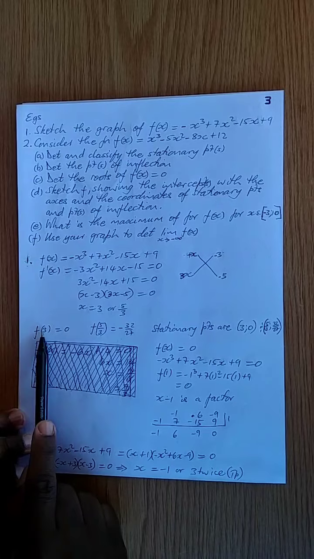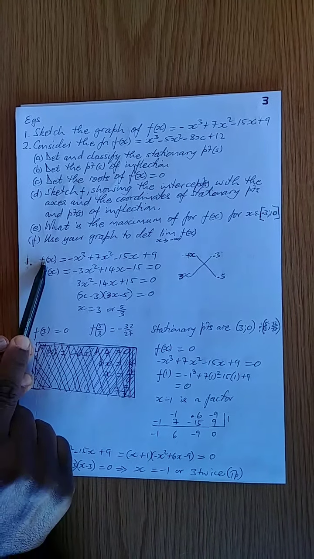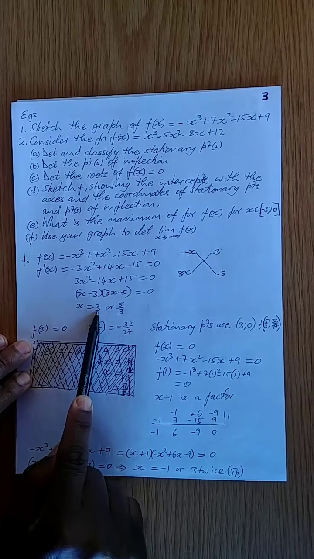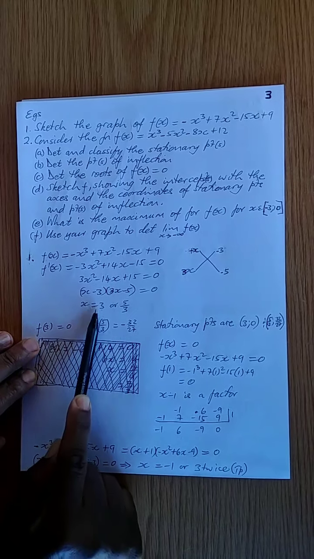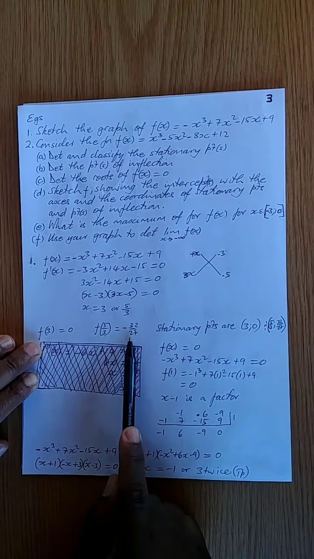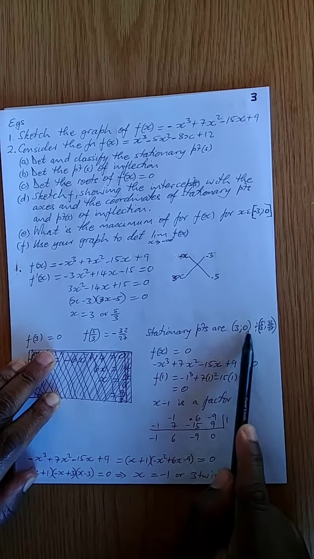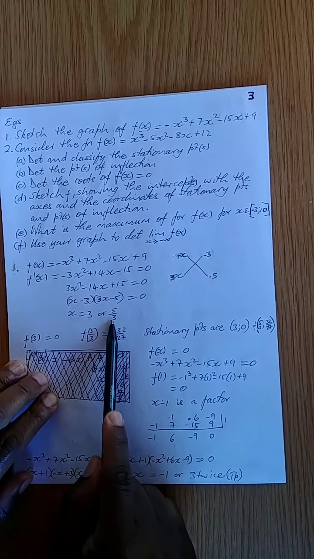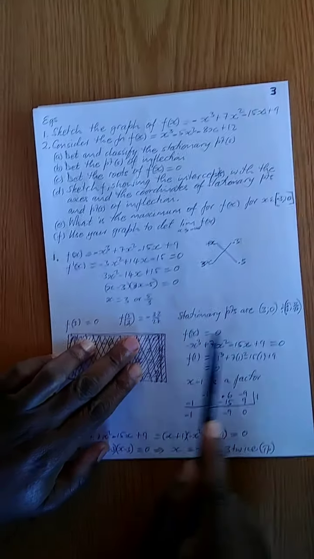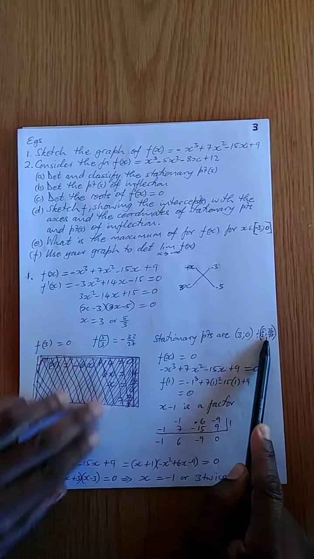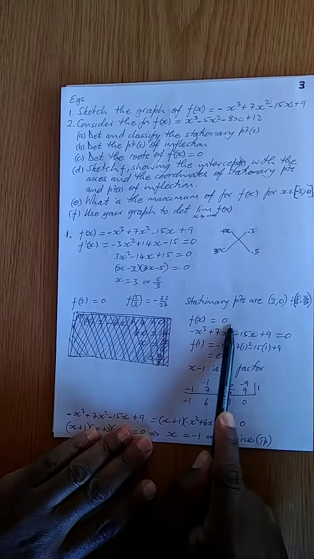If you find f of 3, you are getting 0. That is, if you substitute in f. Remember, we have a 3 when we were finding the stationary points. You substitute into f to find the corresponding value of y, which happens to be 0. So the stationary point is 3 and 0. The other one is 5 over 3. We substitute, we end up with minus 32 over 27. And this is the other stationary point.